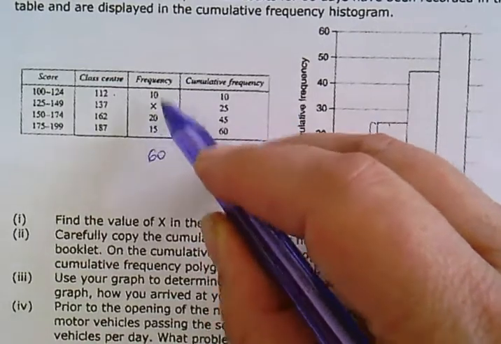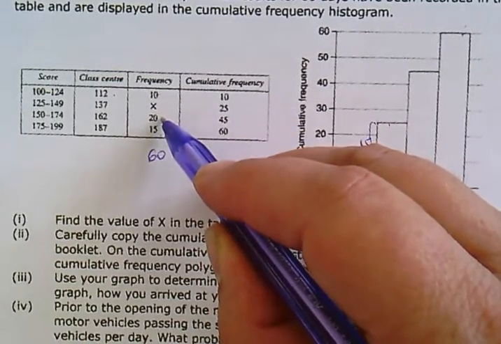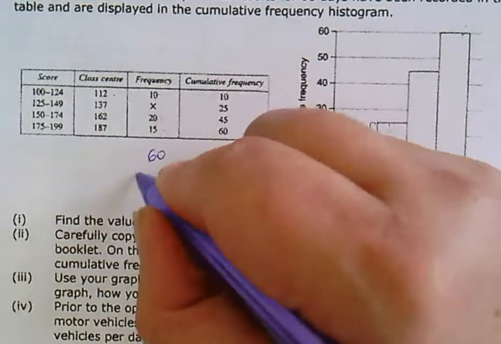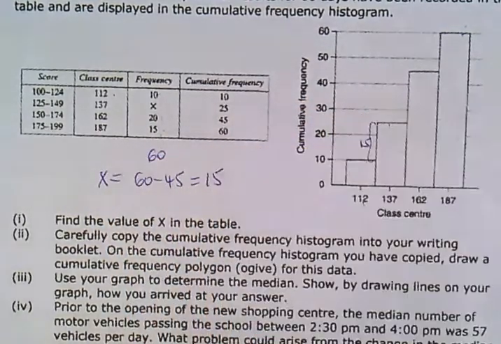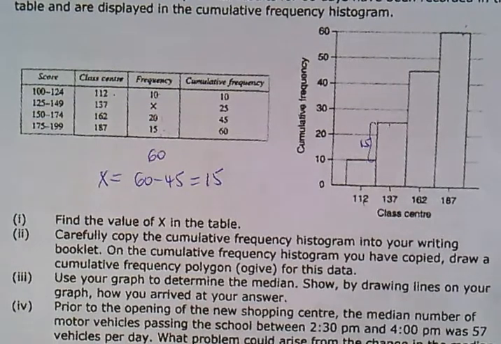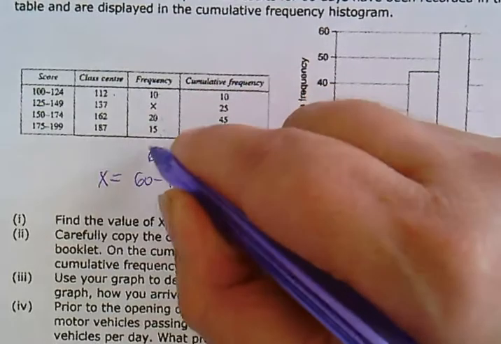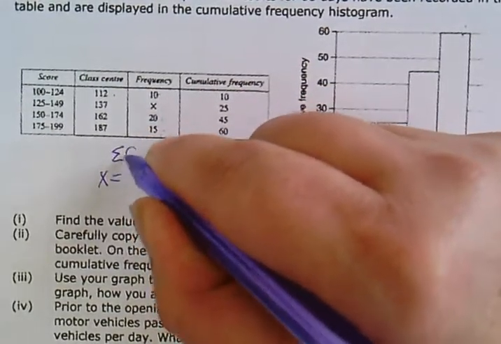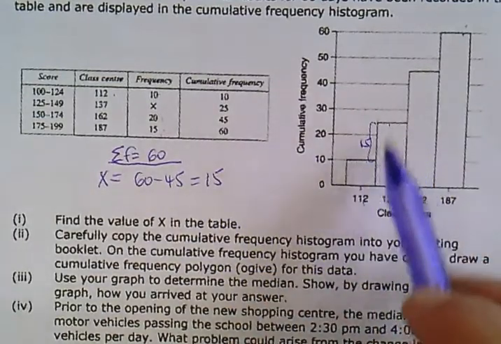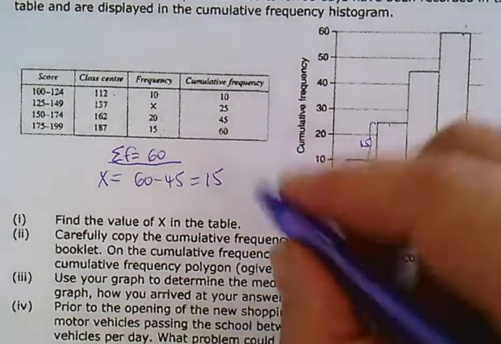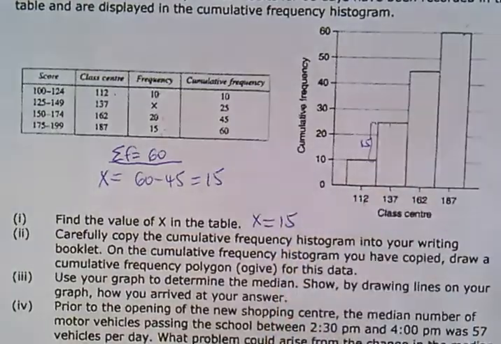Or I can add these all up and say 10 and 20 is 30, 45, and 60 minus 45 is 15. So I can do it either by looking at the table and working out this missing value, because I know that the total, or we write sigma f, is 60. Or I can look at the graph, but looking at the graph is not very accurate. So X is 15 definitely.